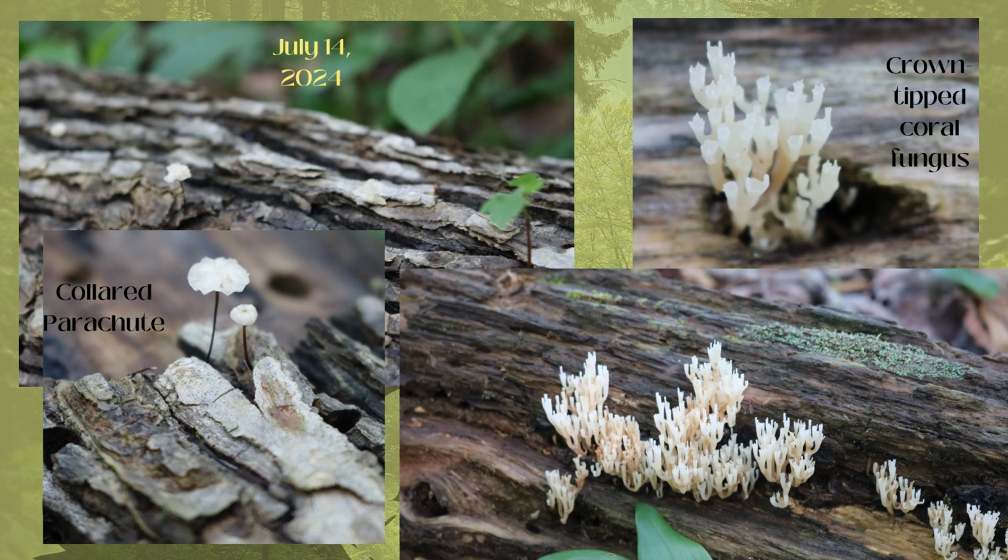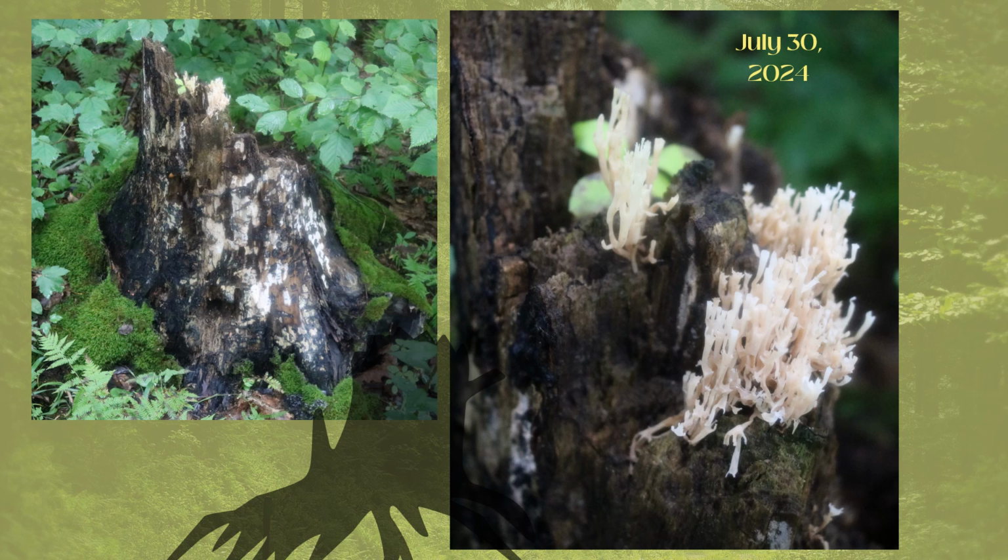Here we have a collared parachute mushroom, and this is likely a green ash trunk that is down. And here is the collared ash in its small form, and then below is the blown up picture of the collared ash. And the crown-tipped coral fungus is a fairly common fungus as well. And here is the stump, likely of that green ash, and it's just across the trail.